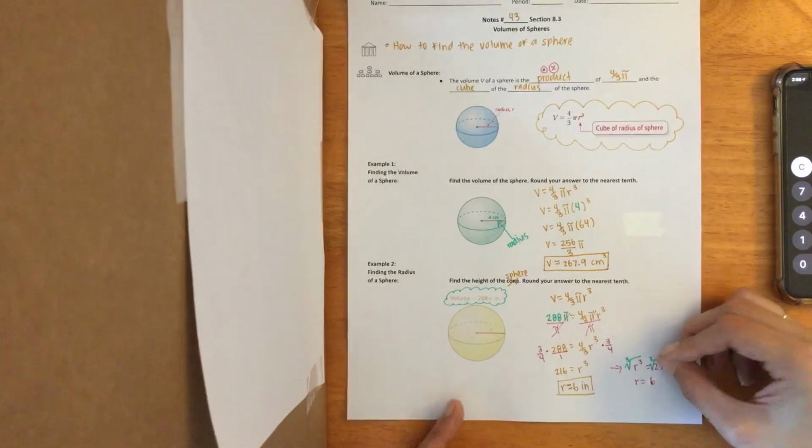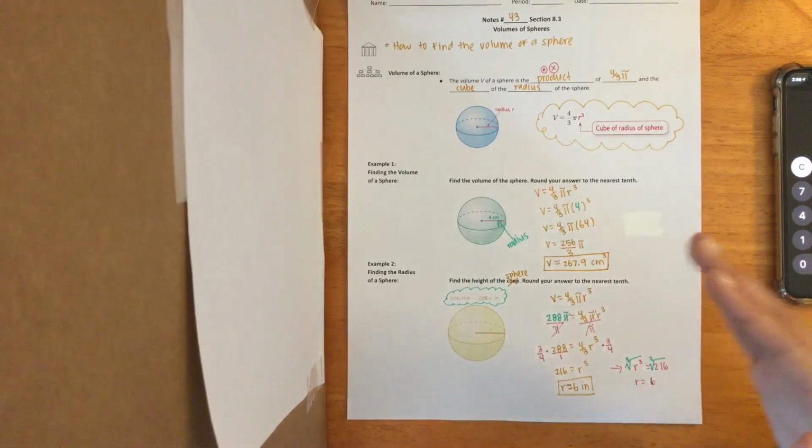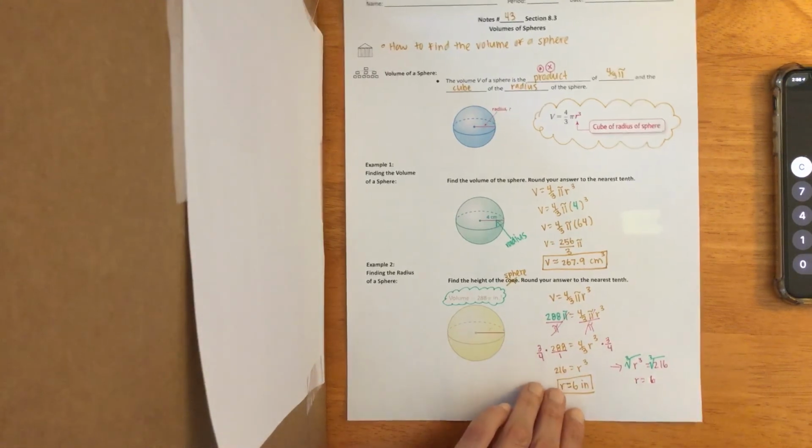I need to fix that on your Google Doc. But this is one way to do it, class. There are different ways you can do it as long as you're following your order of operations and knowing your commutative properties of multiplication. Okay, I'm going to go ahead and flip it over.